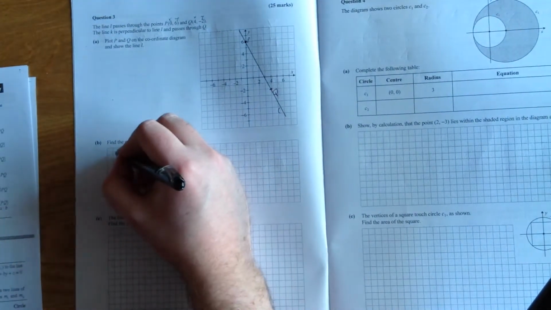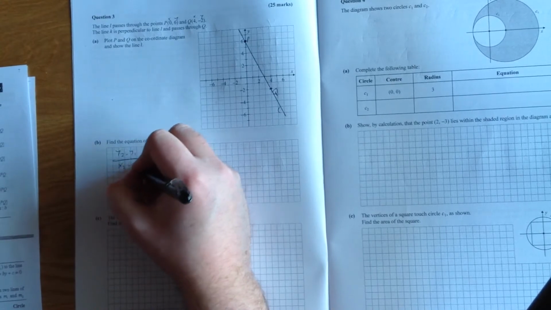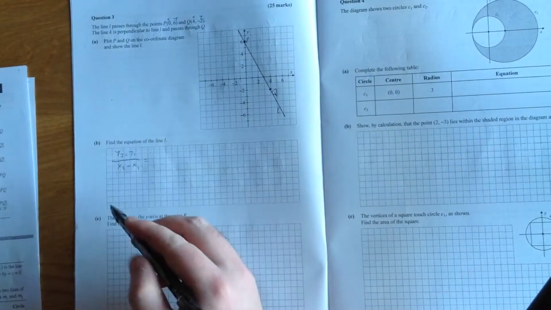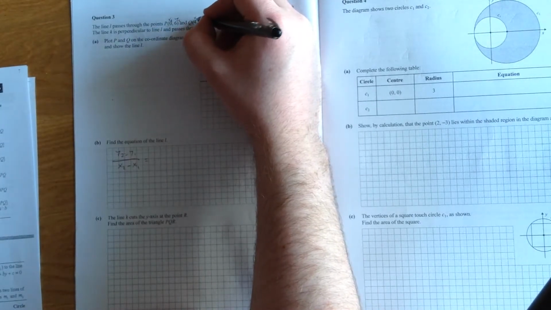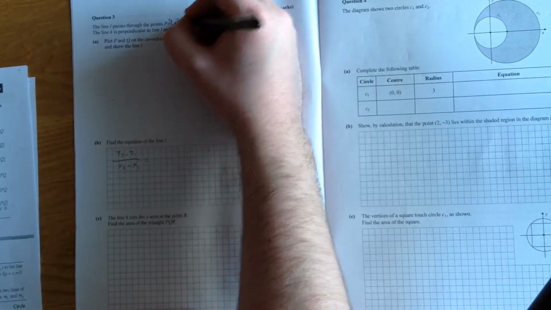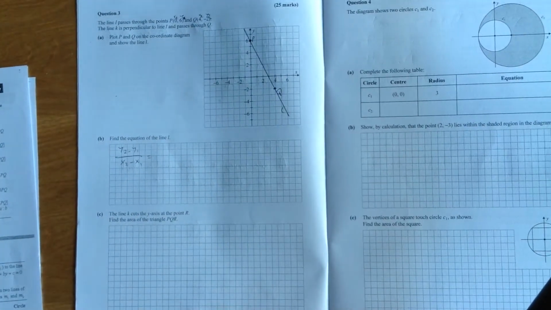So the slope is y2 minus y1 all over x2 minus x1. I'm going to put my x1, y1, x2, y2 up there, which just helps me remember which one is which.